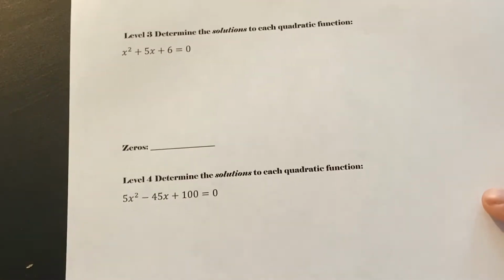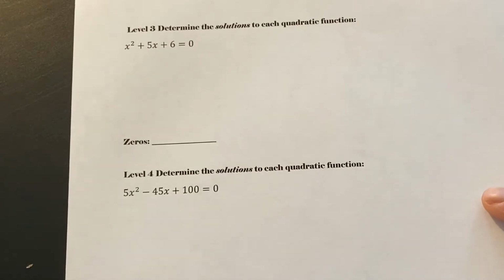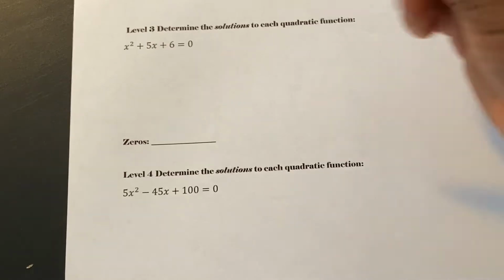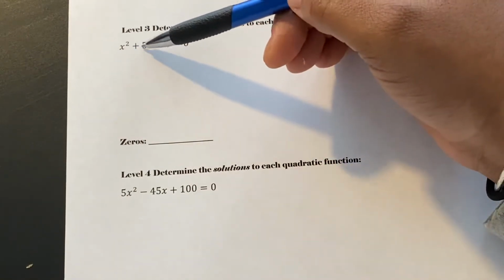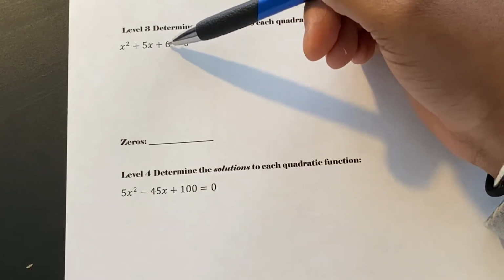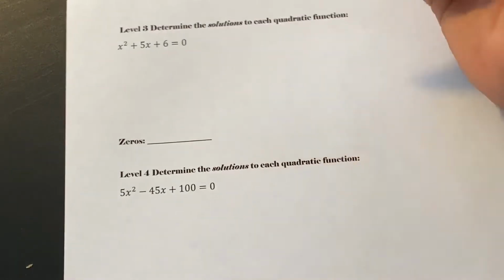Now let's get into the tricky stuff. If I have level 3, determine the solutions. So here I have a quadratic equation where it says x squared plus 5x plus 6 equals 0.